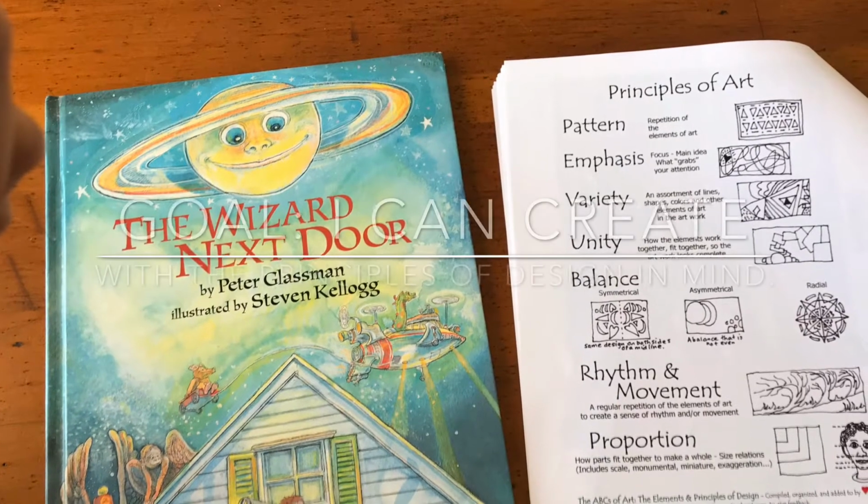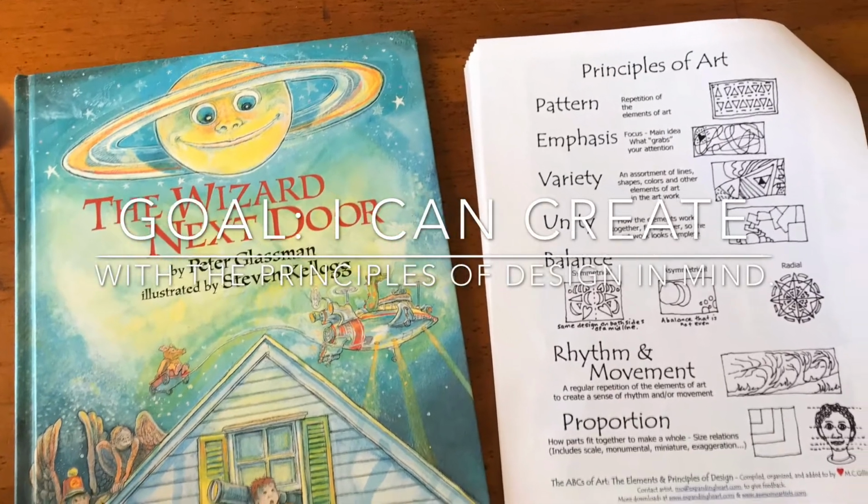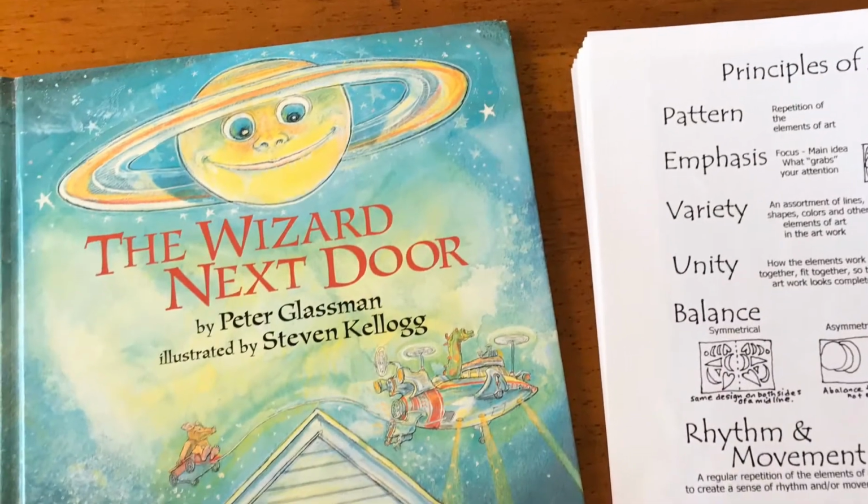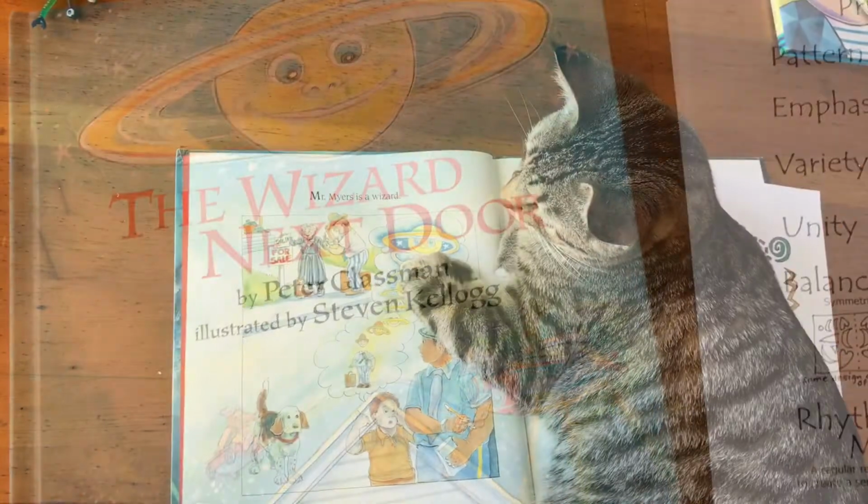Good afternoon, class. Our goal today is to explore the principles of design, and we're going to be looking at Stephen Kellogg's illustrations.